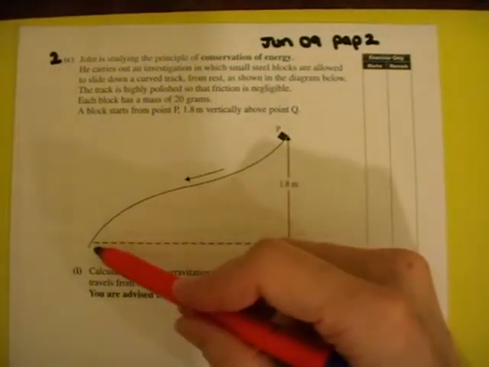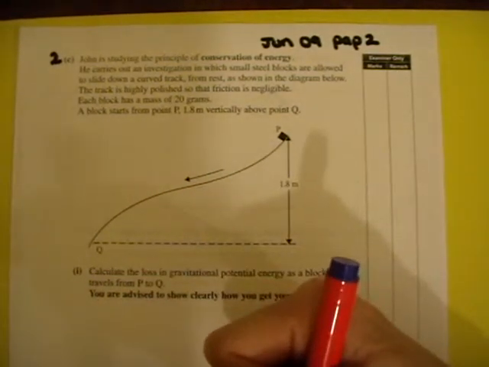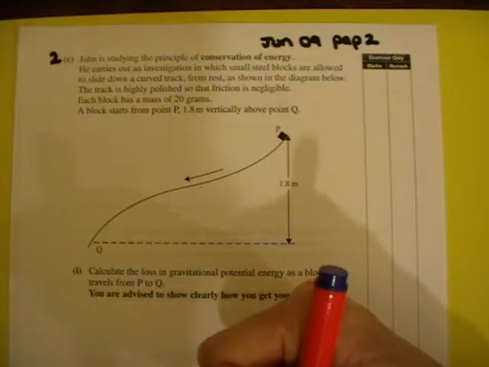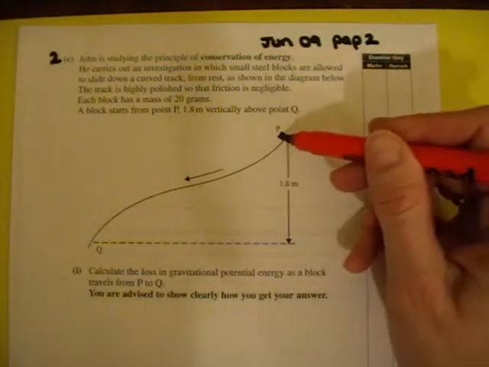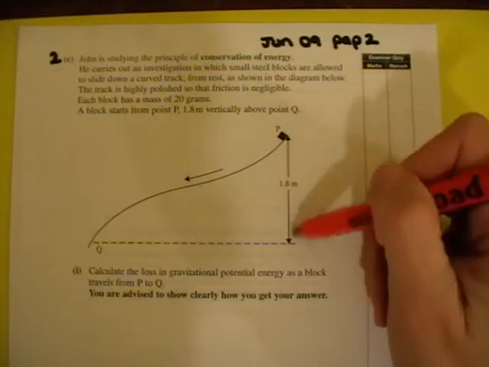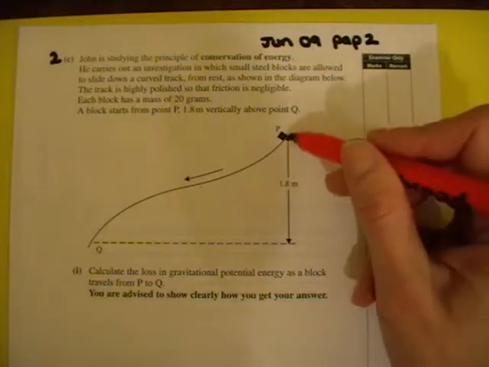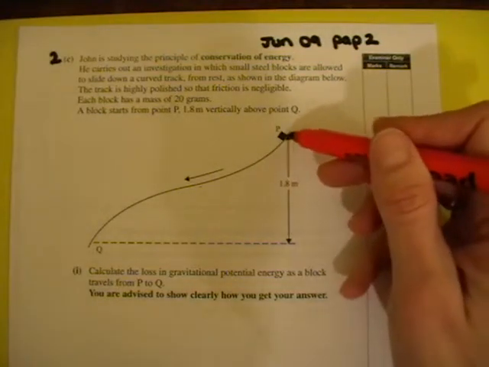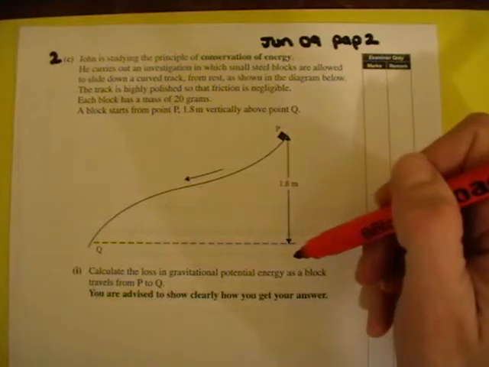Each track is highly polished so that friction is negligible. Each block has a mass of 20 grams. A block starts from point P, which is 1.8 metres vertically above point Q. So of course this 1.8 metres is going to be quite significant in any calculations we do.